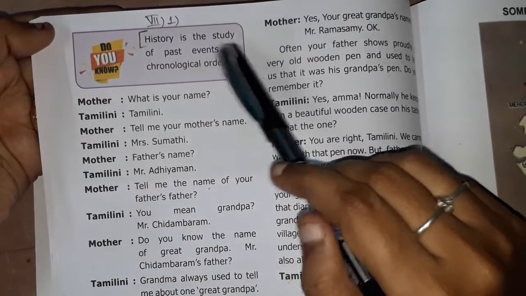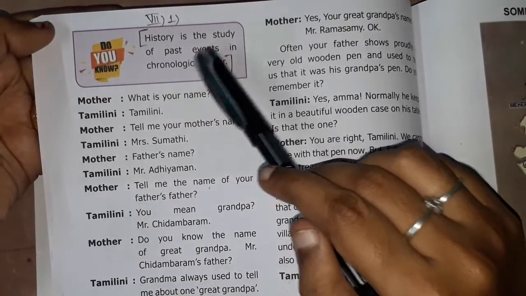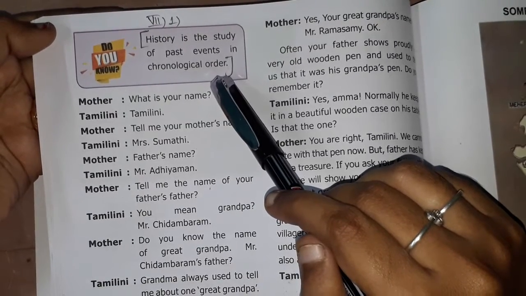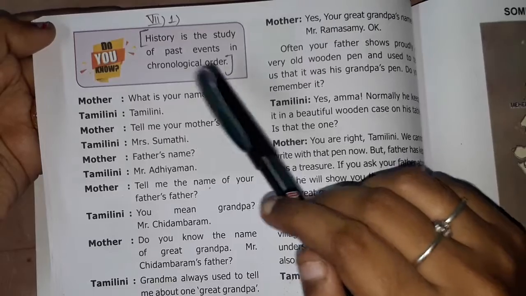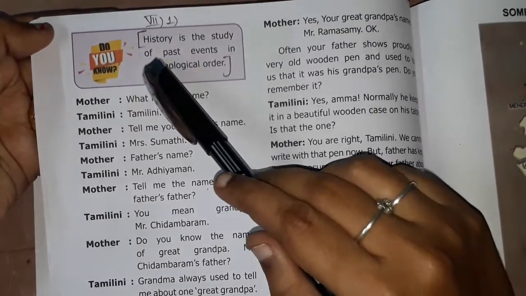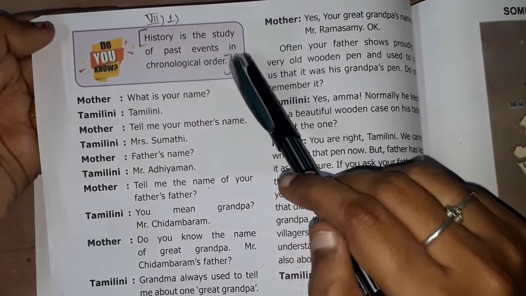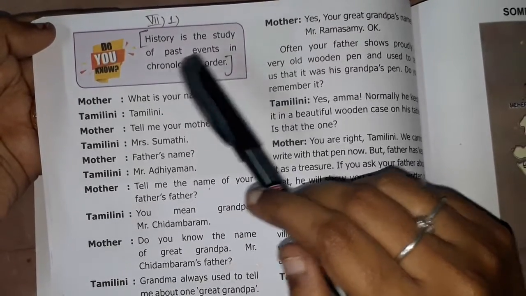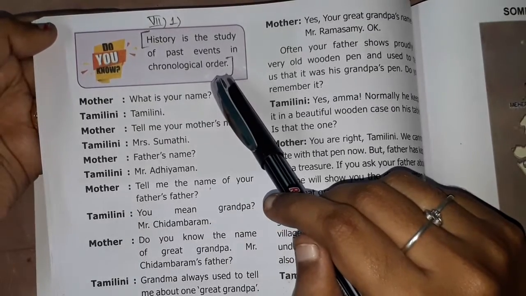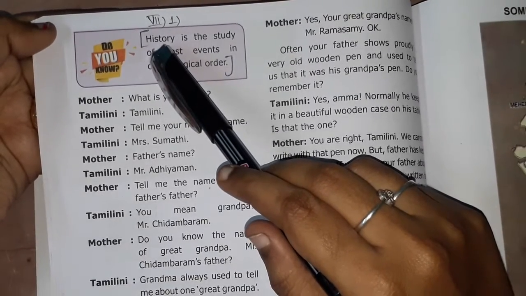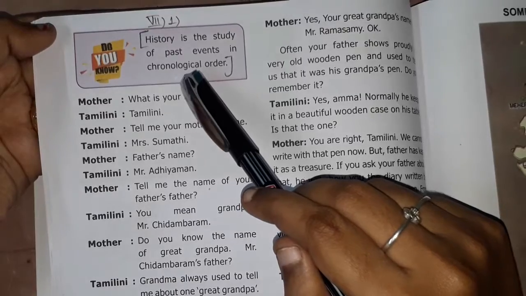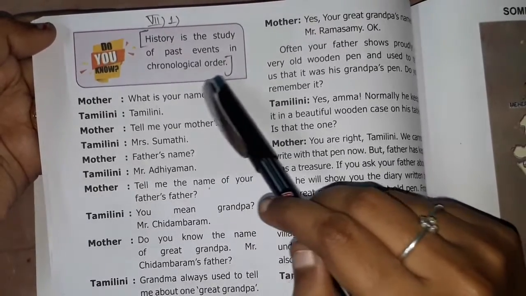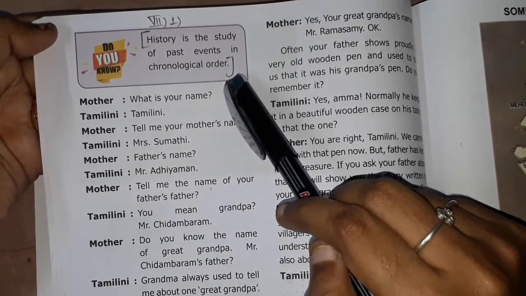History is the study of past events in chronological order. What is history? History is the study of past events in chronological order. In which order? Chronological order.